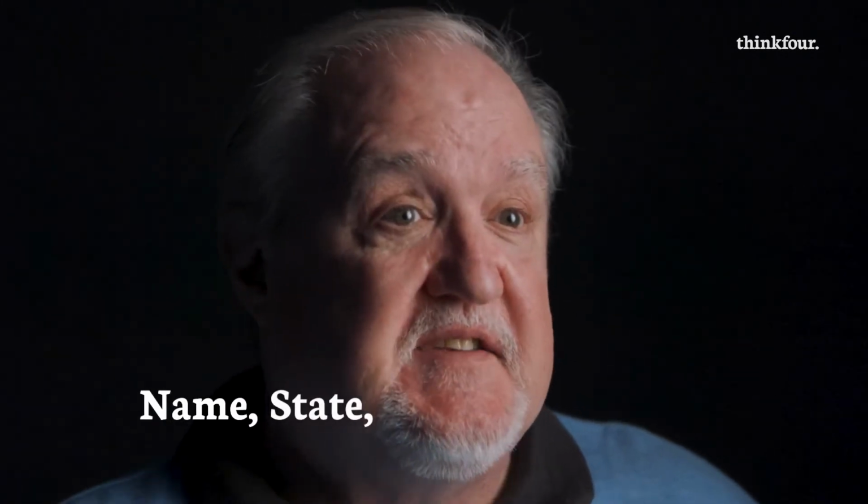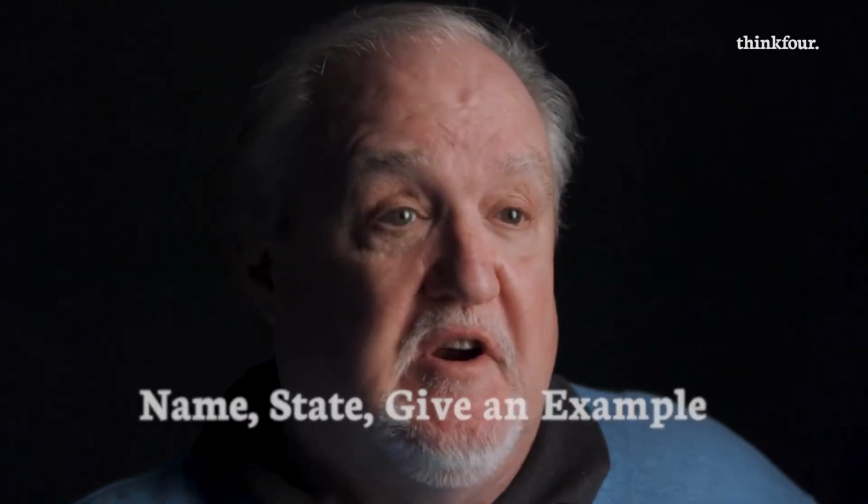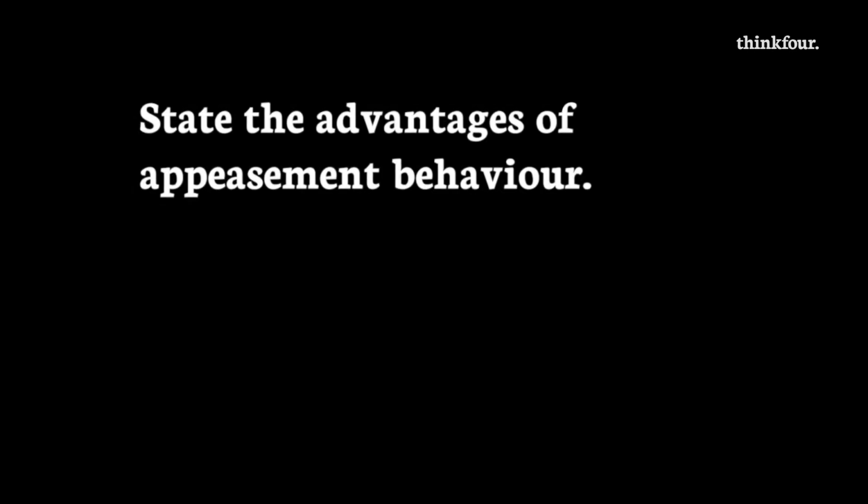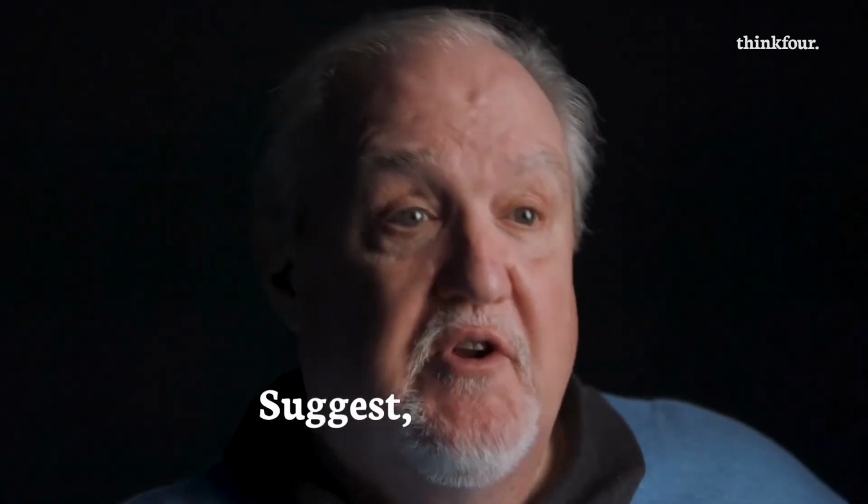The first ones are fairly easy to understand, and they correspond to very straightforward answers. These are name, state, give an example. For instance, name the other components of ribosomes, apart from ribosomal RNA. The answer is just protein. Or state the advantages of appeasement behaviour. The answer here is just to reduce conflict. These are simple to answer, and extended responses are not needed. Suggest or calculate will work this way too.